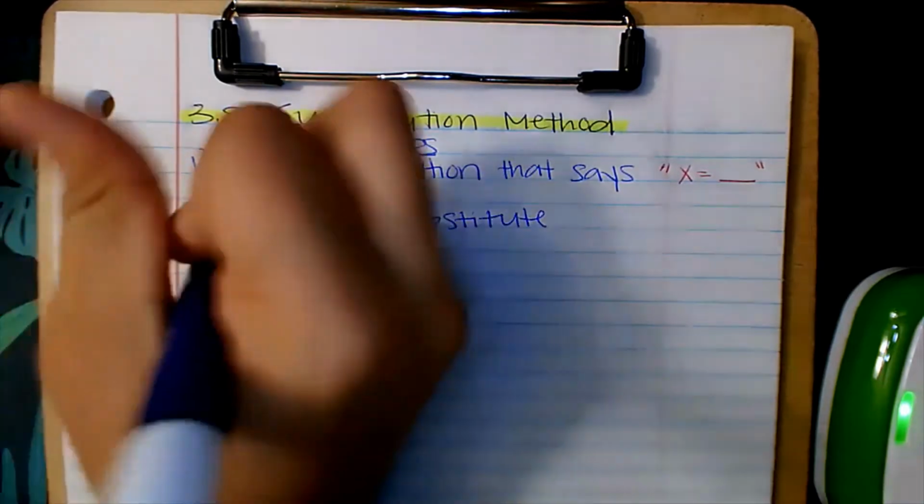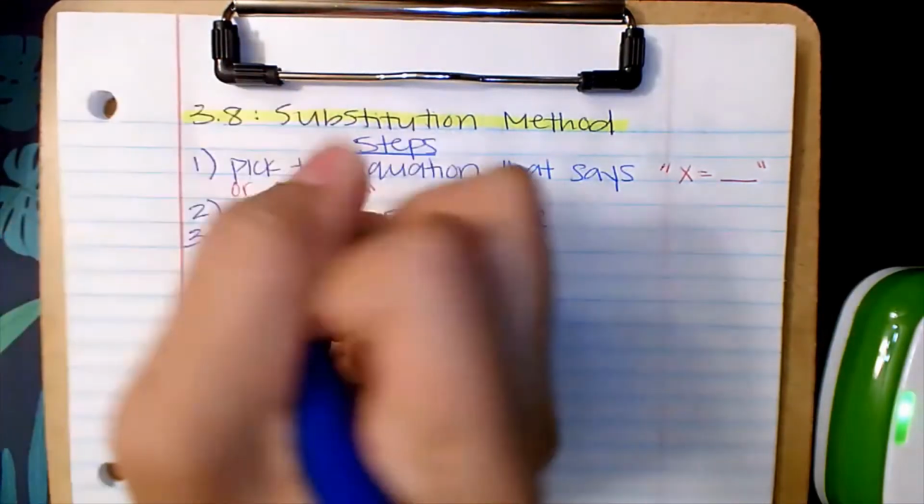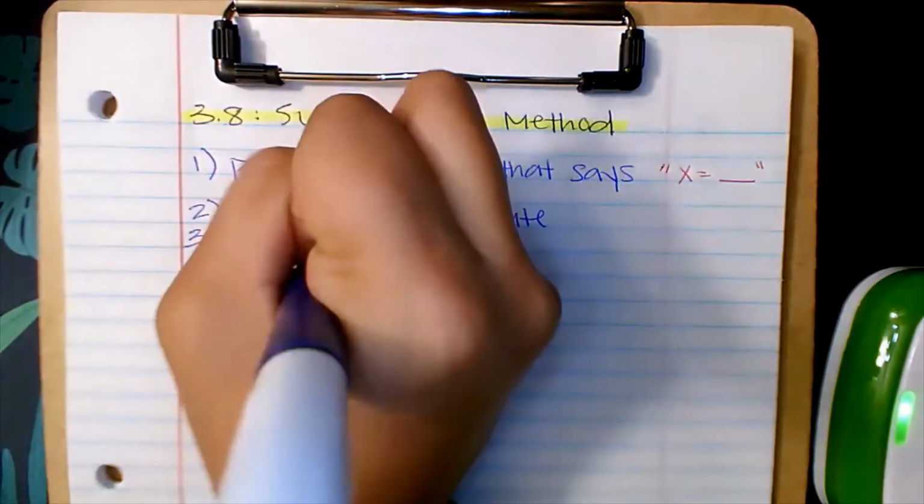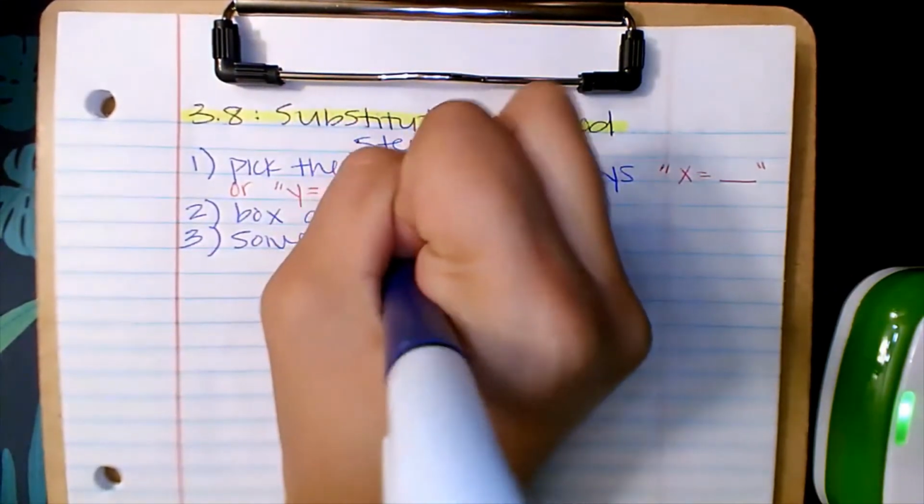Once we have done that, we're going to go ahead and move on, and we are going to solve for the variable.